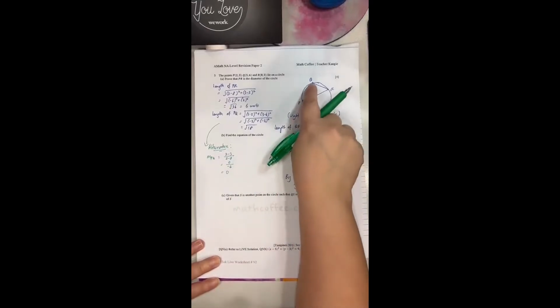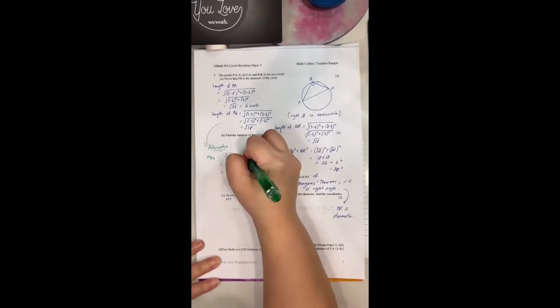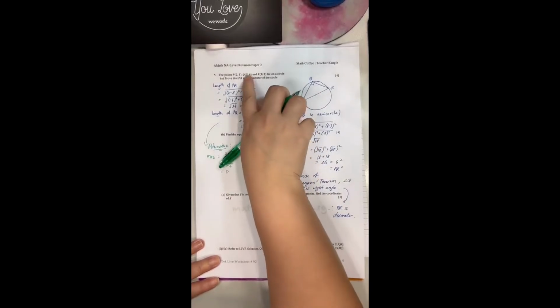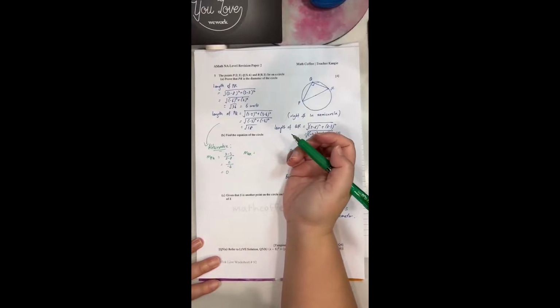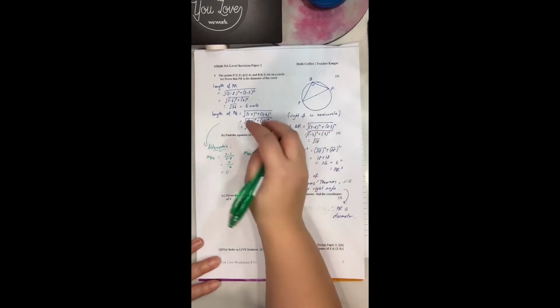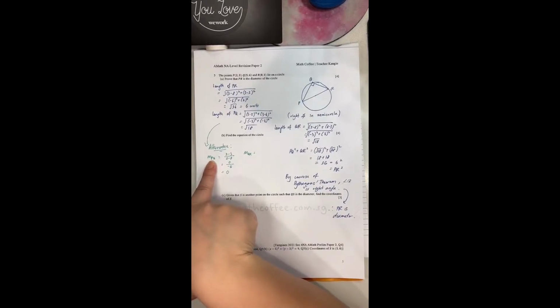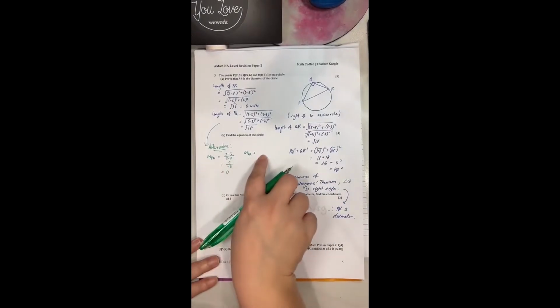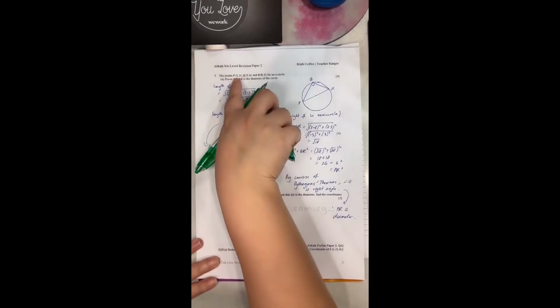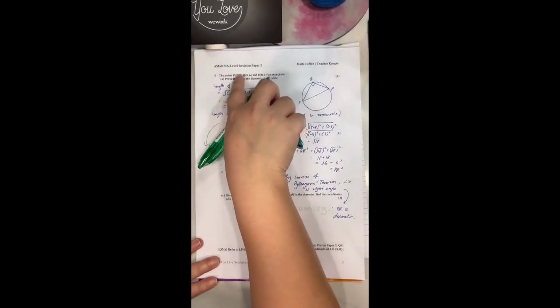Okay, now gradient PQ found. Now I need to find gradient of QR. So gradient QR, Q and R. So it will be 6 minus 3. Wait. PQ. Did I take the wrong one? Alamak, I took the wrong one. No wonder I get a 0. I took the wrong coordinate. That's why I was thinking, this one is 0, then this one must be undefined. No, PQ. PQ. So here, I saw a wrong one.